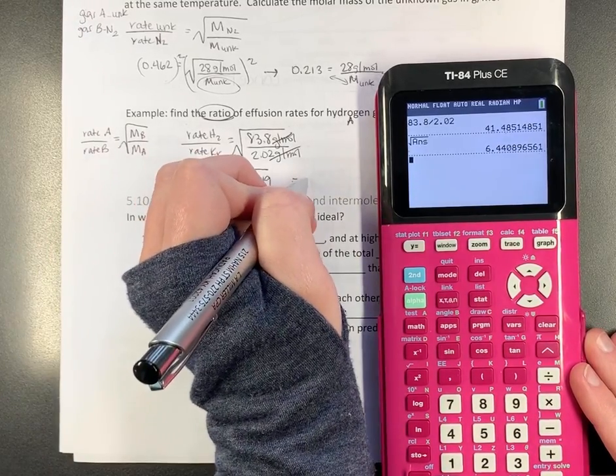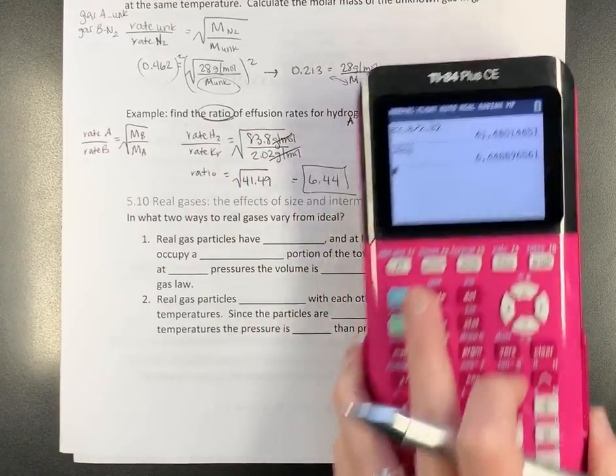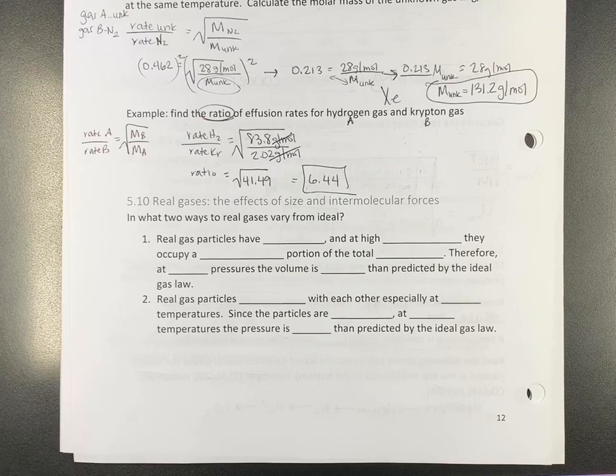So our ratio equals 6.44. That tells us that hydrogen effuses 6.44 times faster than krypton. That makes sense because hydrogen is smaller.